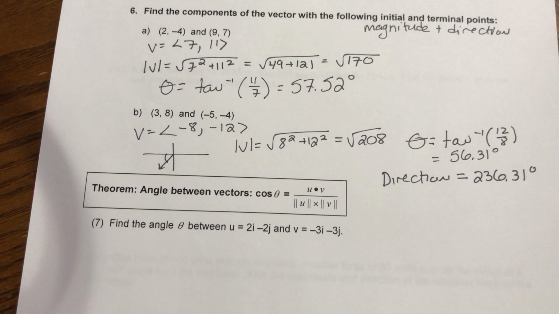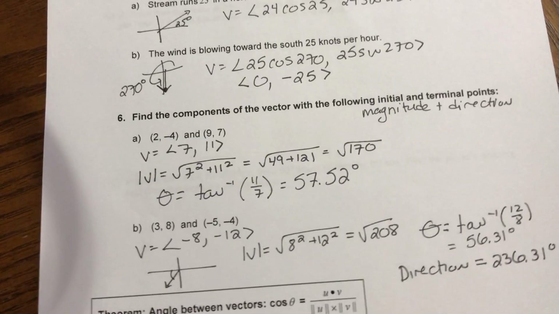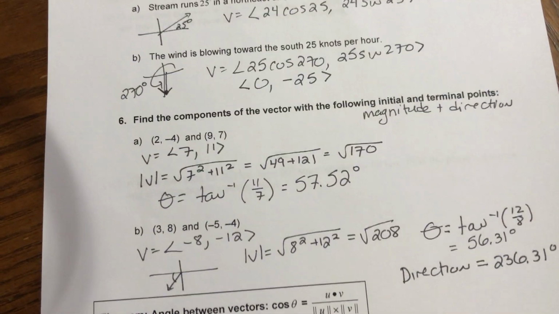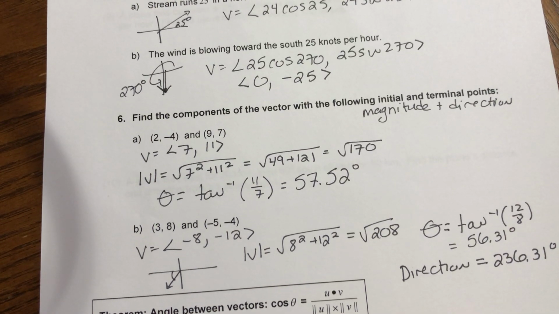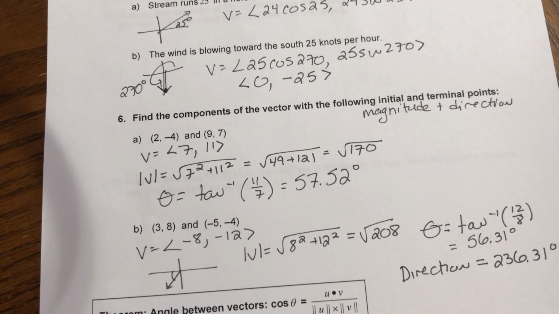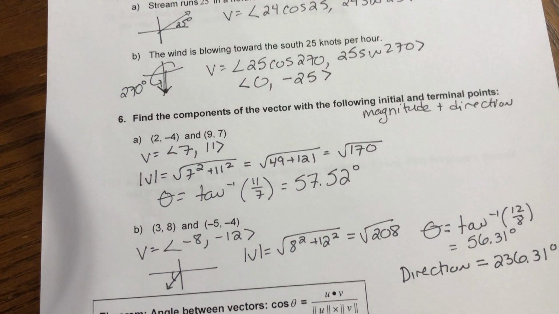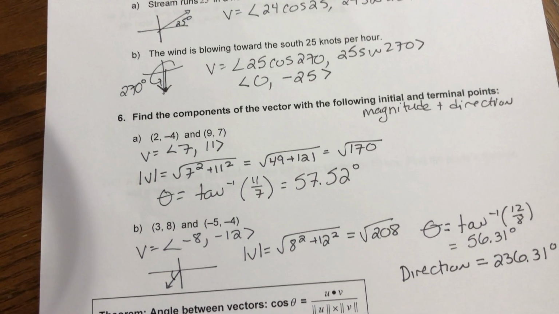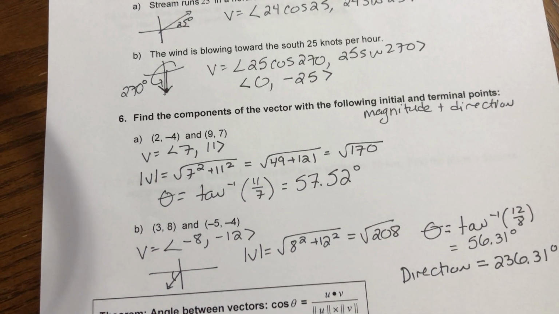Okay, find the angle between. So first I need the dot product. So U dot product V is 2 times -3 plus -2 times -3. That's -6 plus +6, which is 0. Oh, I'm sorry, you can't see any of that.